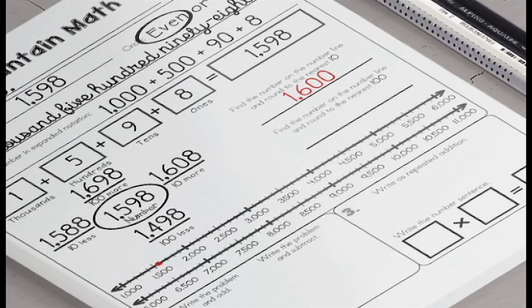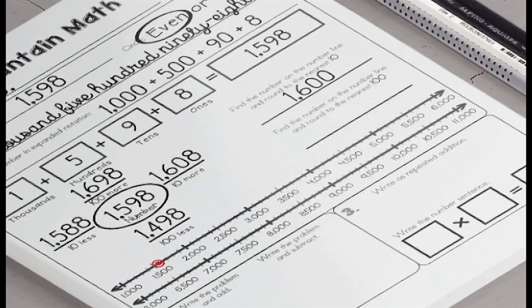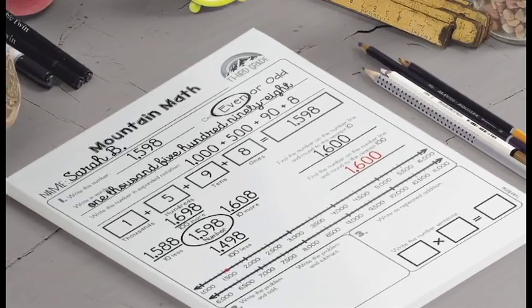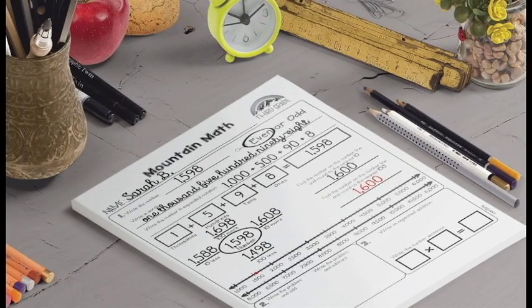And to the last part of number 1, I find 1,598 again on the number line and round it to the closest 100. I see that it is closer to 1,600 than it is to 1,500. So I write 1,600 here. Number 1 is completed in a matter of minutes, and I've reviewed a handful of concepts.